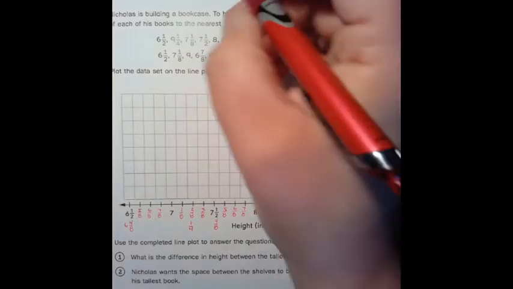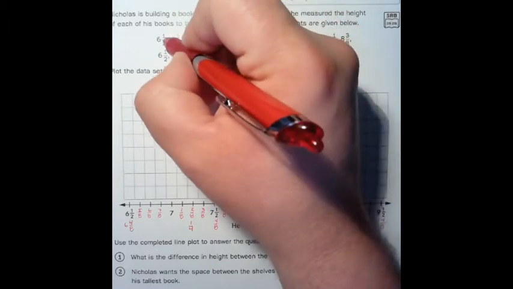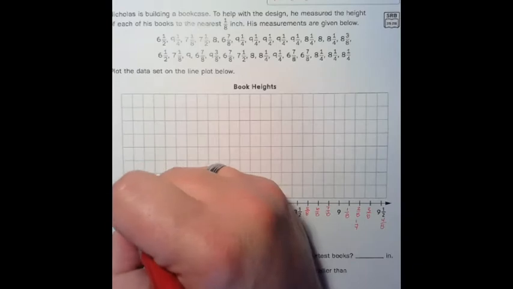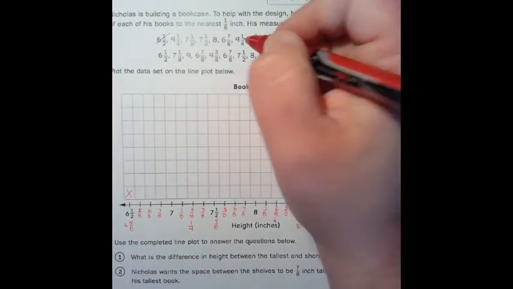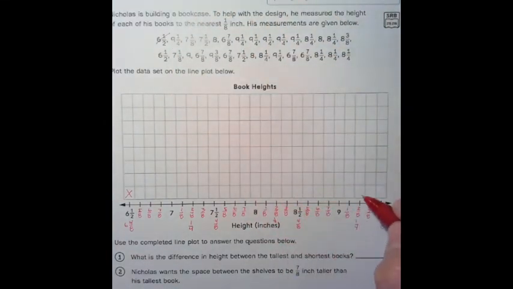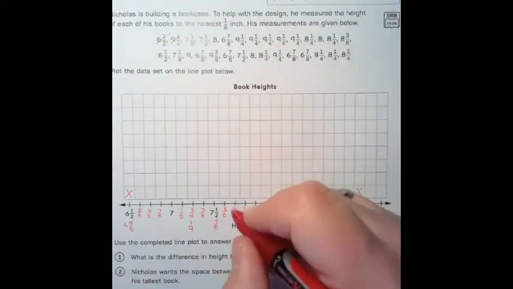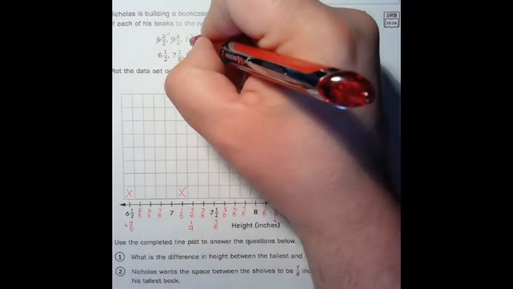So now what you do is go one measurement at a time and put an X in for each measurement. So it's 6.5, so I'm going to put an X here, and I'll cross it out immediately so I don't do it again. 9 and 1/4, so I go look for 9 and 1/4. Well, that's the same as 2/8, so I'm going to put my X here at 9 and 2/8, or 9 and 1/4. Immediately cross it out. 7 and 1/8, I'll go look for 7 and 1/8, put my X here. Immediately cross it out.